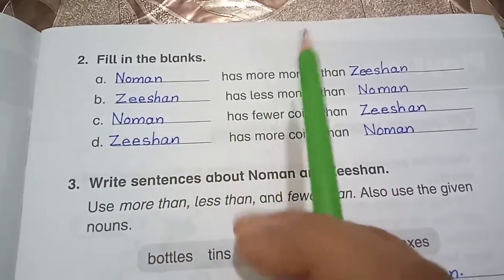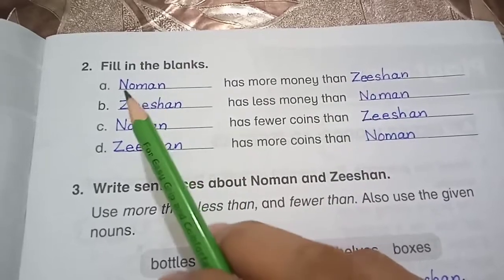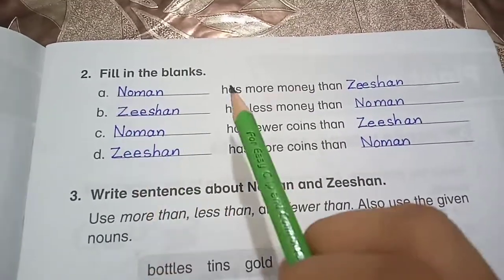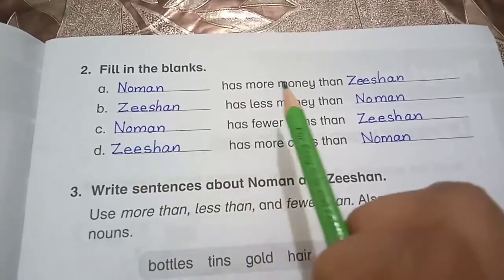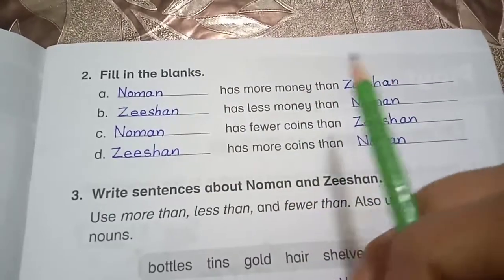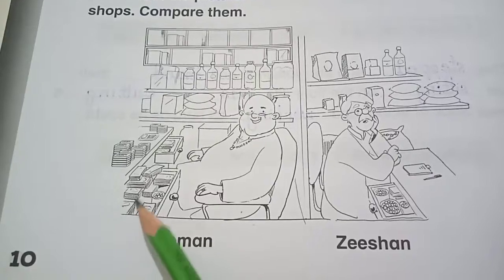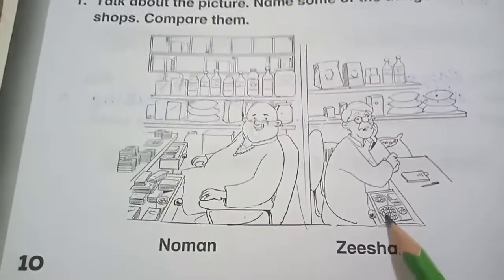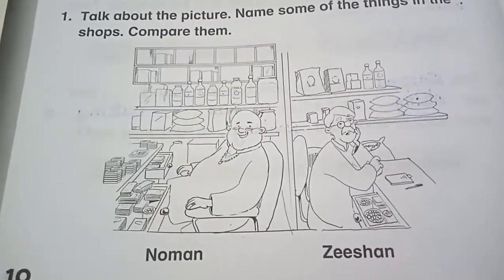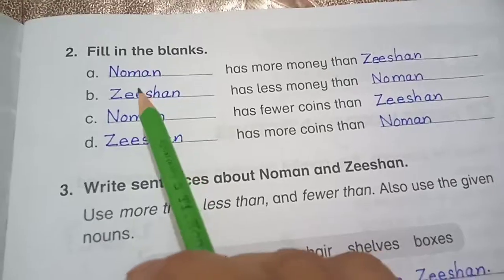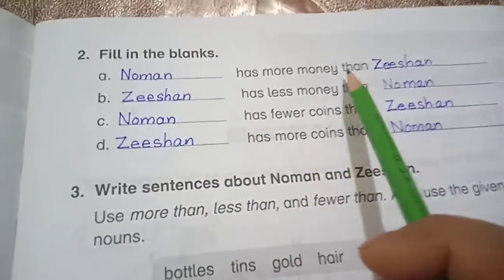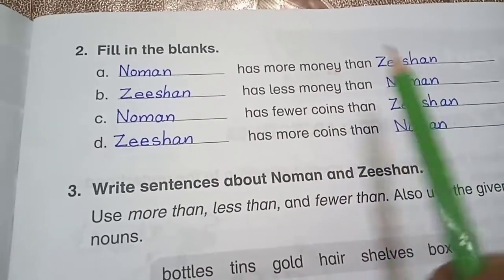So you can fill in these blanks. First one is dash has more money than dash. Students, as you have observed in the picture, Noman has more money than Zishan. So you can fill in these blanks in this way. Noman has more money than Zishan.